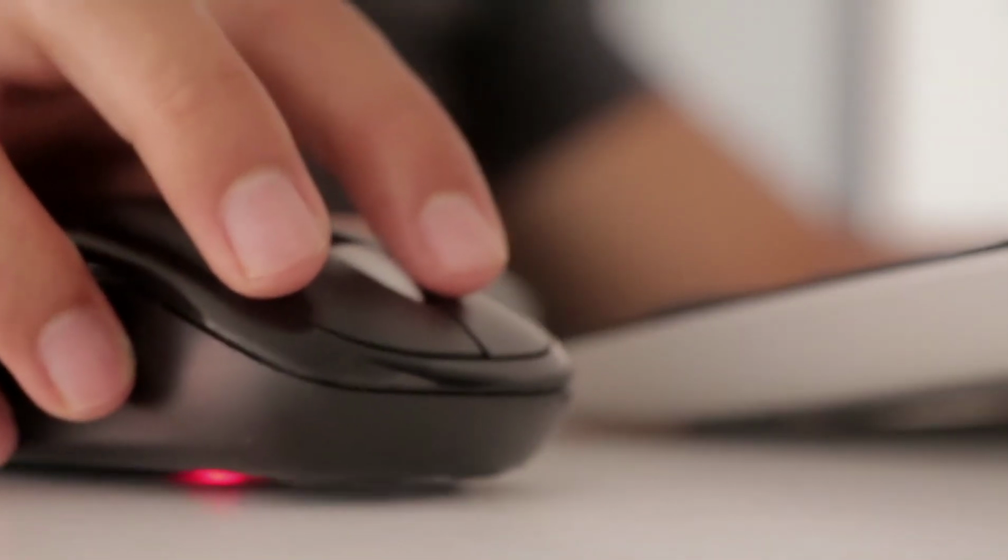Step 1. Turn on your mobile phone. And step 2. Click on these ads just like this. And step 3. You make money. And boom, as simple as that.